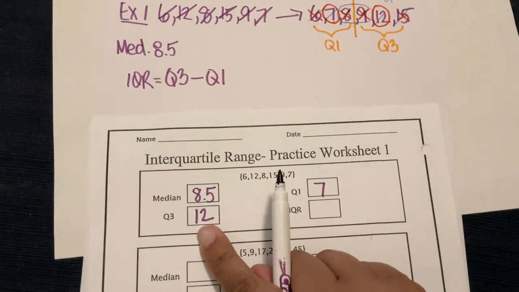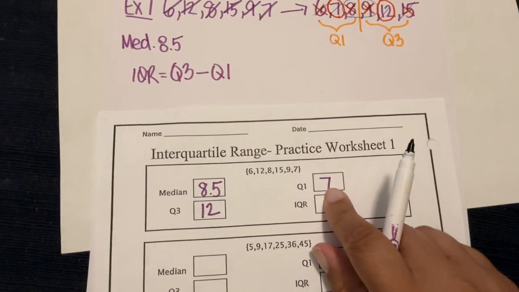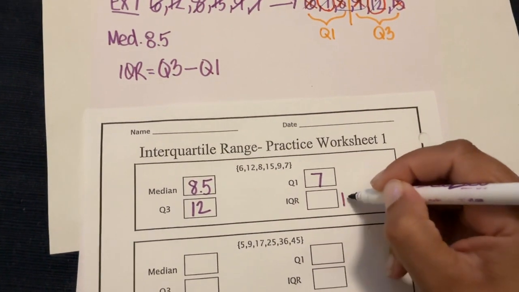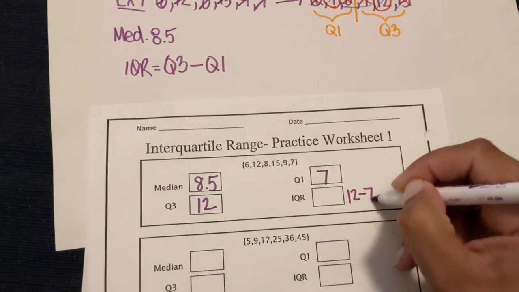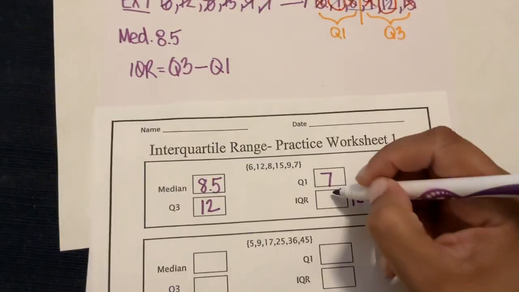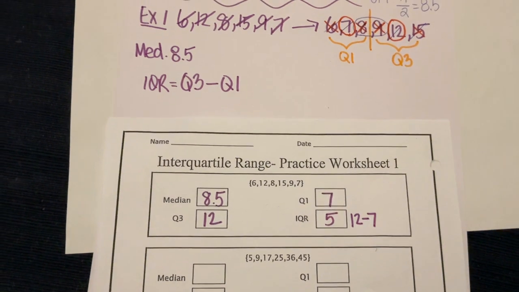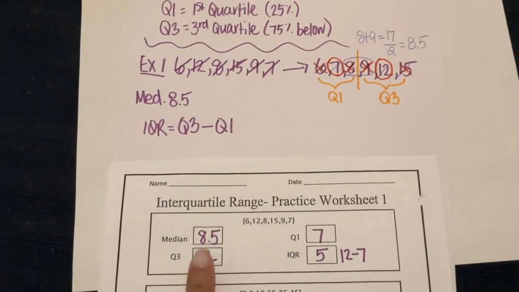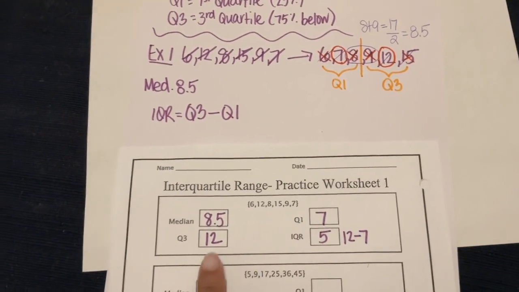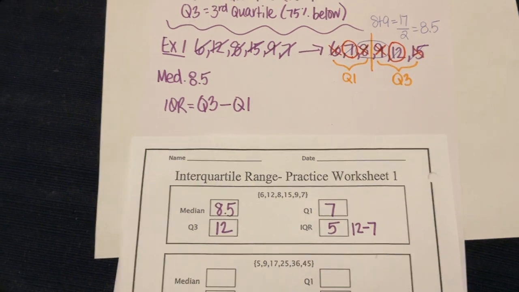Q3 is 12 and Q1 is 7, so the IQR is 12 minus 7, which ends up being 5. So this is how you find the median, Q1, Q3, and the IQR.